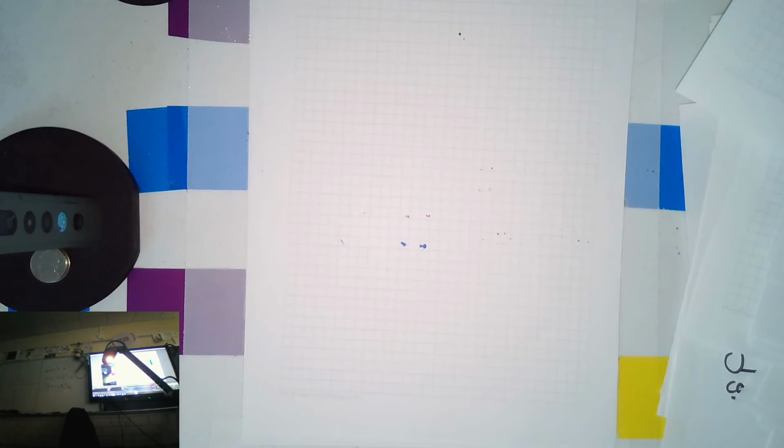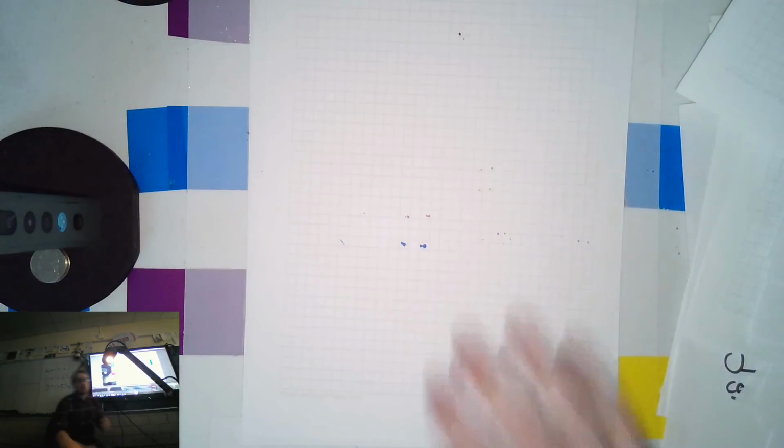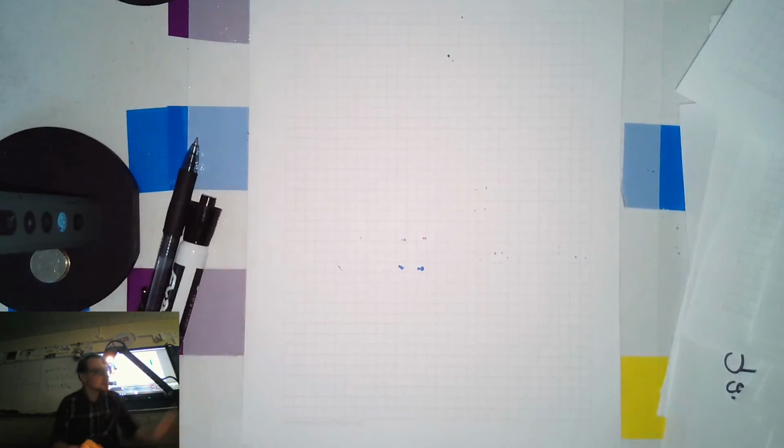Let me get off display capture because I want to get the full screen. All right, so let's talk about our basic parabola. That didn't work. No, it's fine. It's just not recording the YouTube. Oh, okay. It is, but it's recording a different screen.